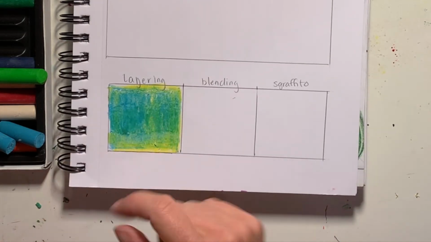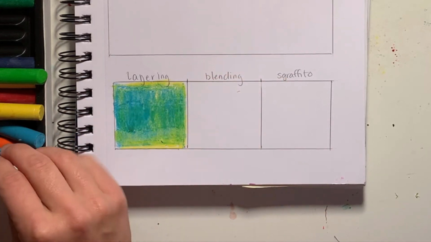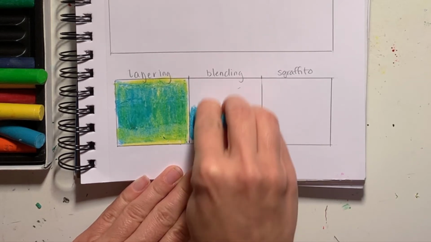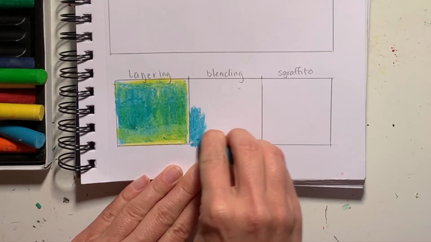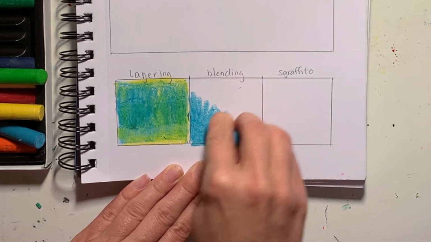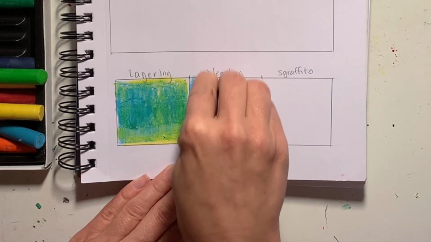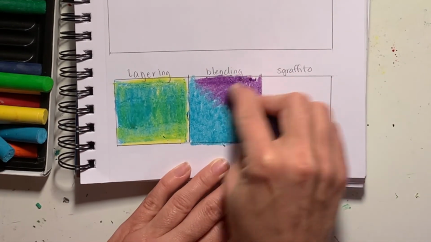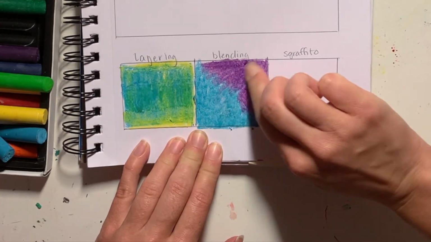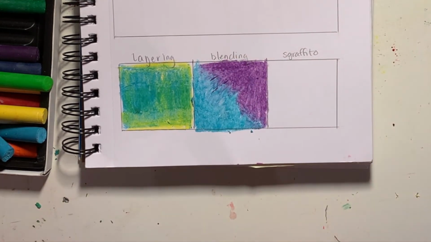All right, so for blending, we're gonna also use 2 different colors, and we're going to color in the corner with 1 color, and then color in the other corner in a similar way. So I'm gonna have my 2 different colors almost touching, but not quite. Okay, and then I'm going to take my finger and push the color over top of the other color. So I'm kind of blending them.